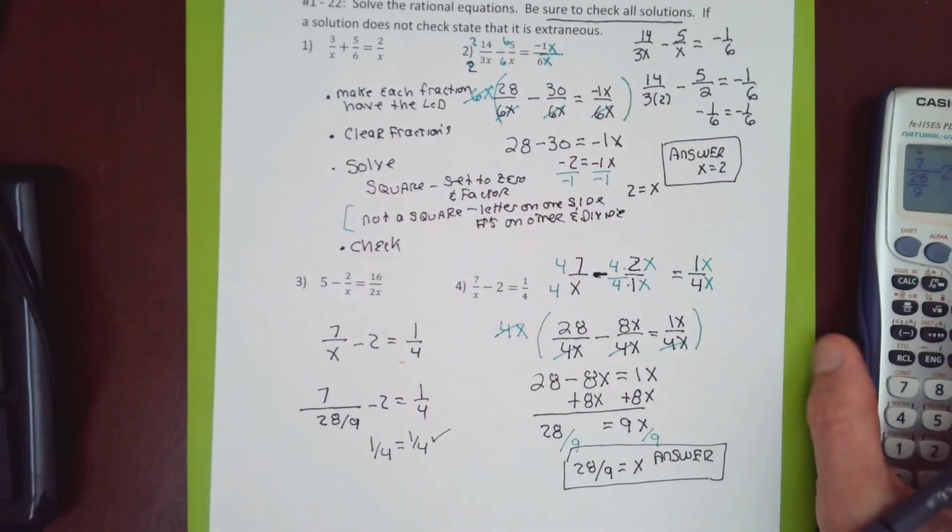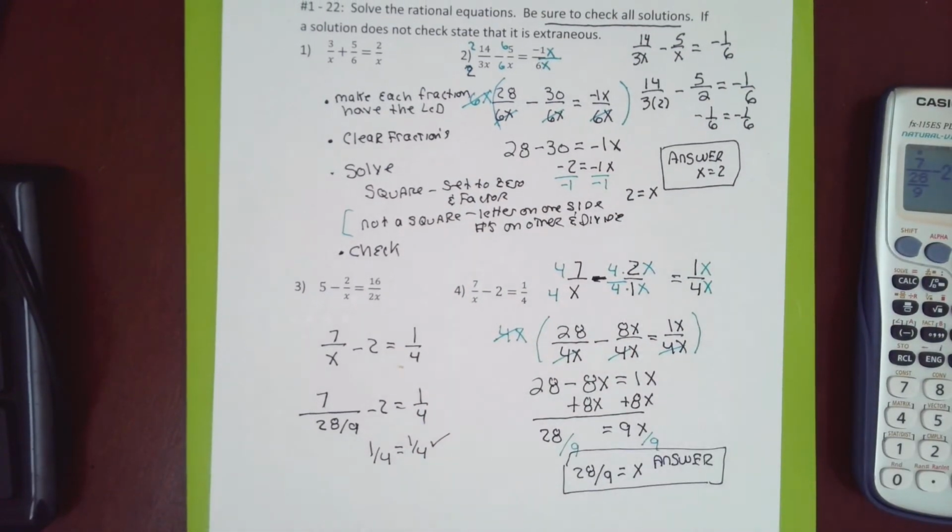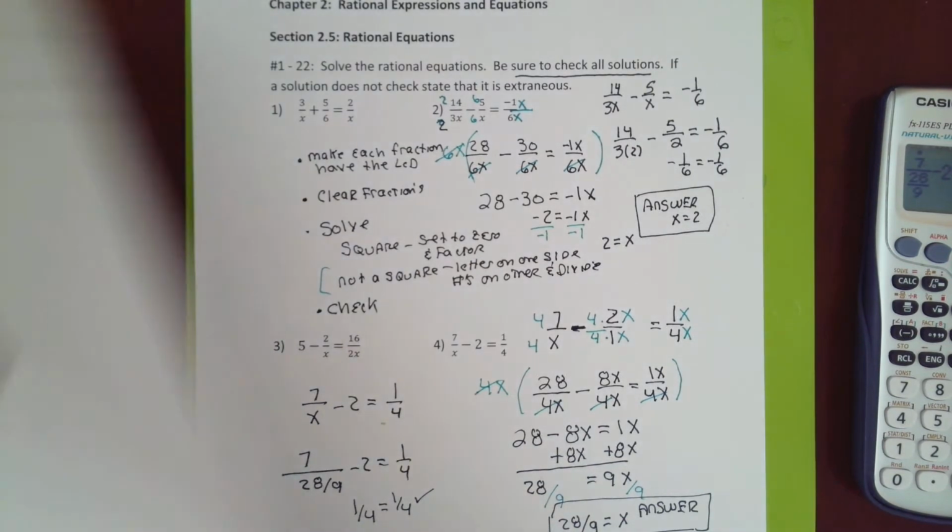Realistically, there's a trick to know whether an answer is going to check or not. If you don't make an algebra error, if when you try to check the answer, you get a 0 in a denominator, or the answer that you think is correct makes the denominator 0, that's the kind of answer that doesn't check. So real quickly, we'll move on to the next page.